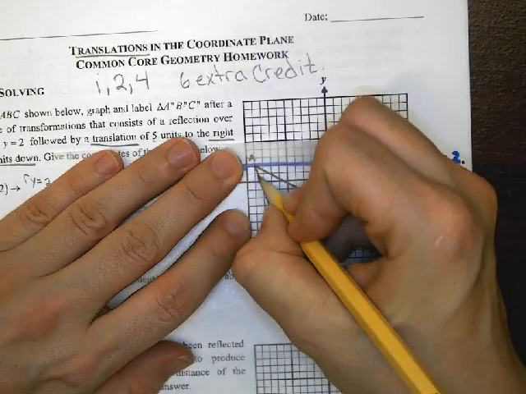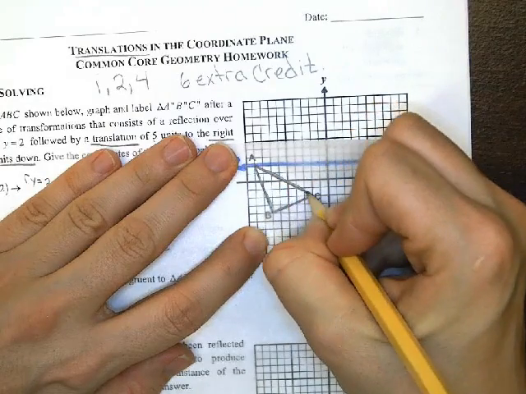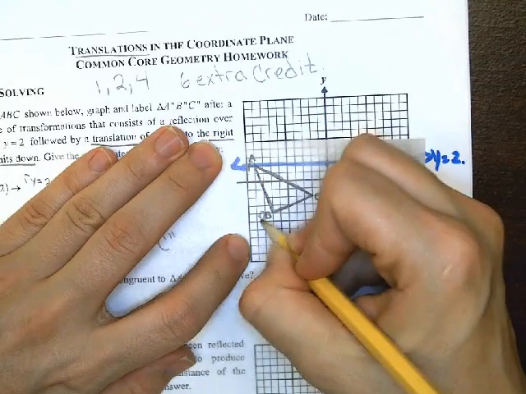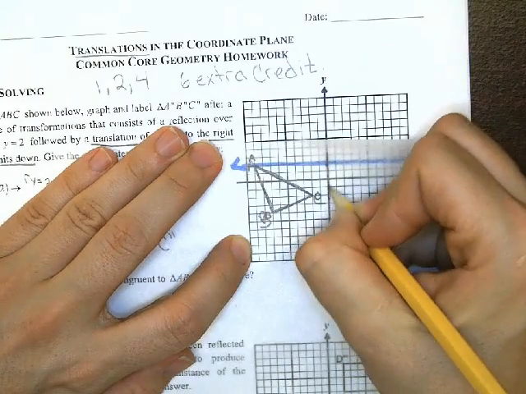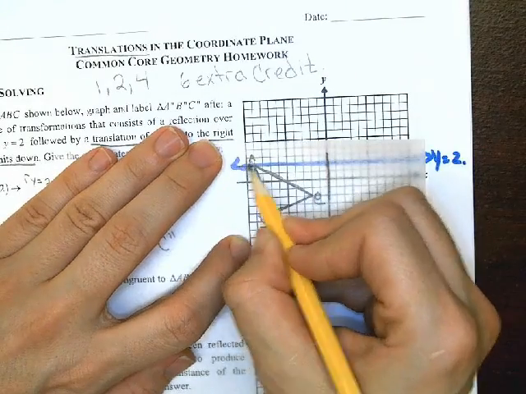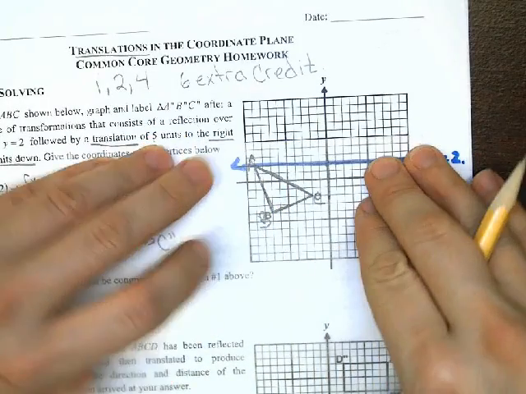Right, so I would trace my image onto the patty paper. A, B, C. Okay, I'm getting the y-axis in there, and then I'm actually only going to draw the line of reflection, so that way I don't get confused with the actual x-axis.